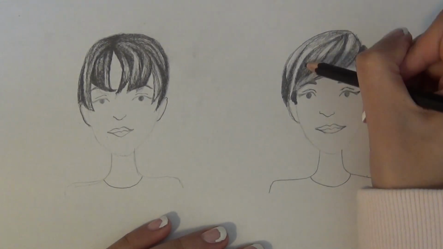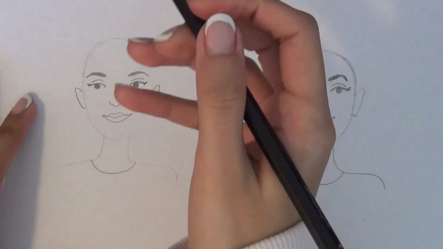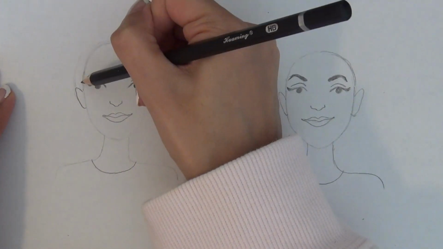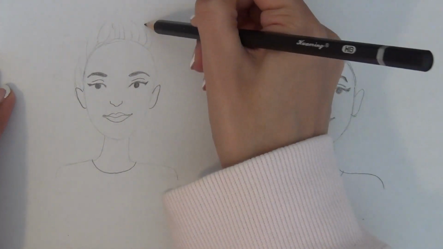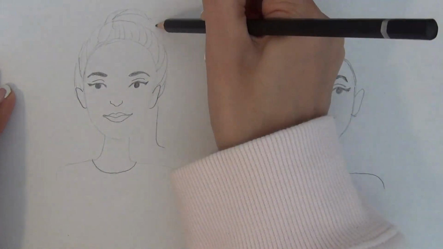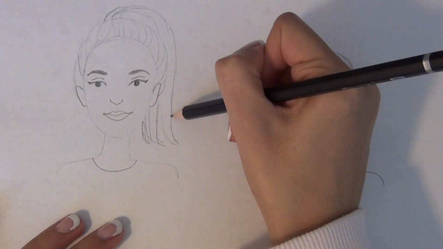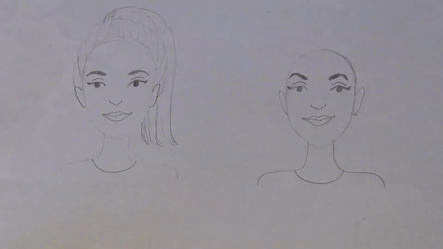It also helps with creating nice flowing lines, because with hair, especially when you're drawing longer hair, you want to make the lines really, really smooth and flowy. Also try to move more with your shoulder than your wrist whenever you're drawing.